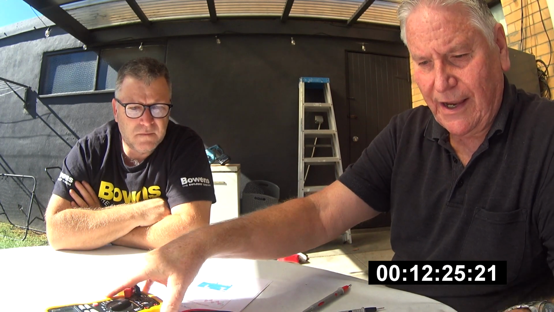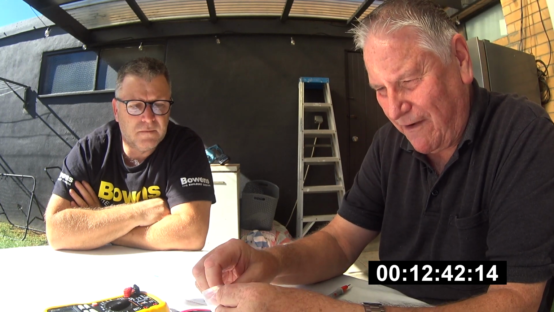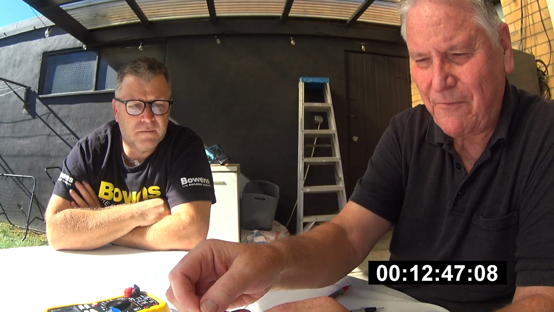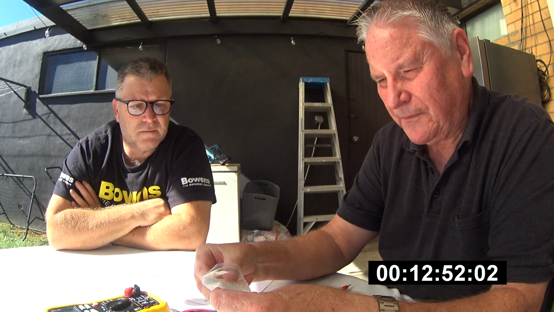Let's have a look at something here that could give us some resistance. Here's some resistors, and these resistors are sealed very, very well.